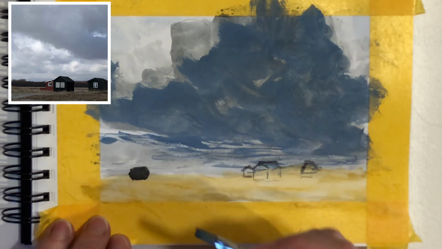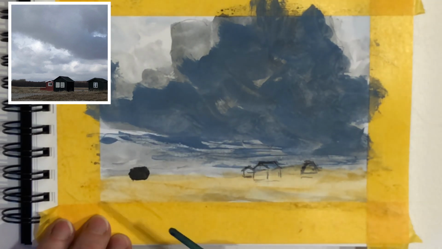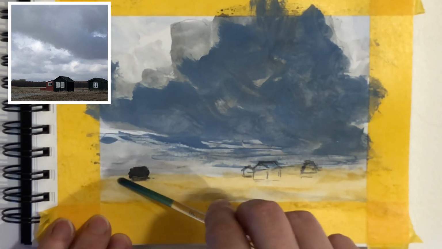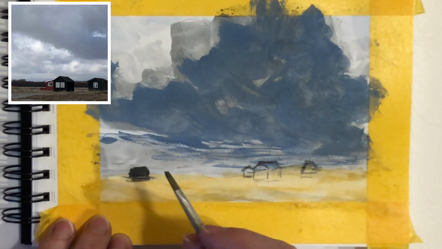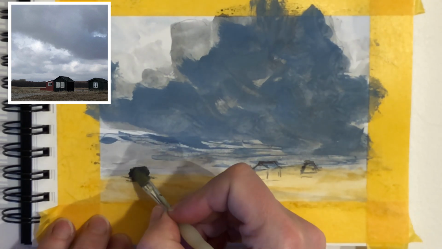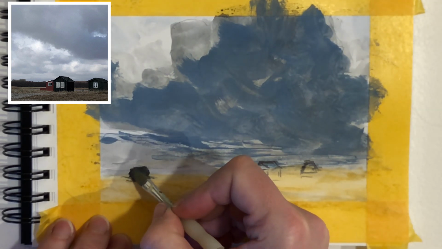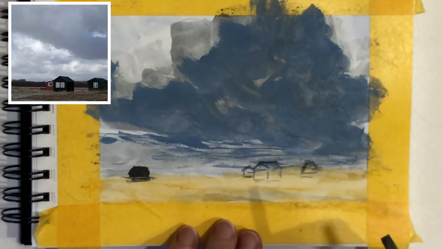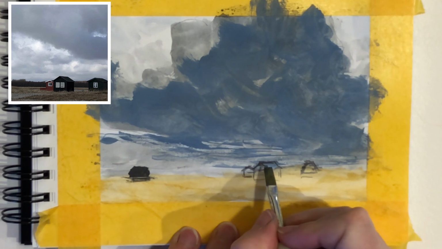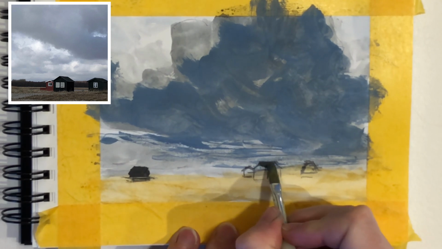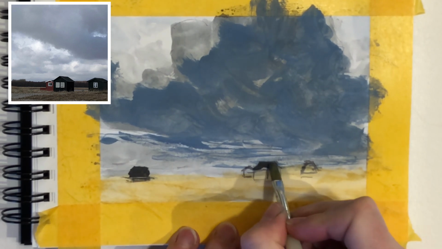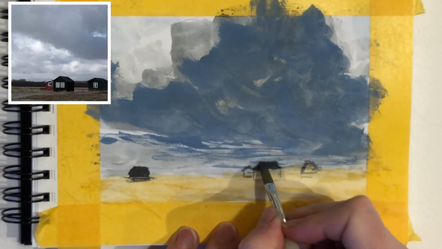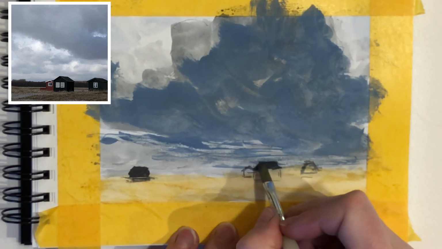I'm using a fairly small brush to add the cottages, and now I'm just going to smear or smudge the bottom part of the edge of the cottage, simply just to make it blend into the landscape. If the bottom part of the cottage is really sharp, it will look like the cottage is glued onto the paper.